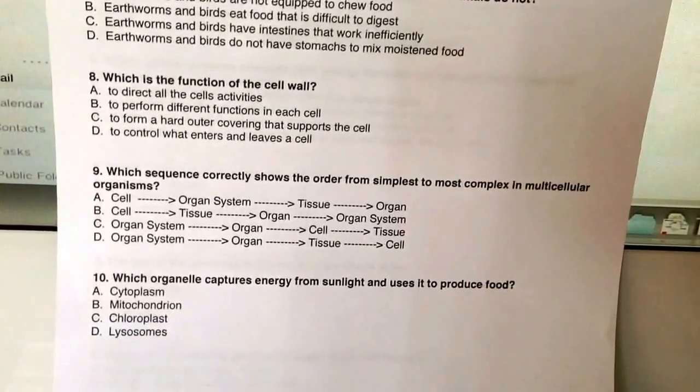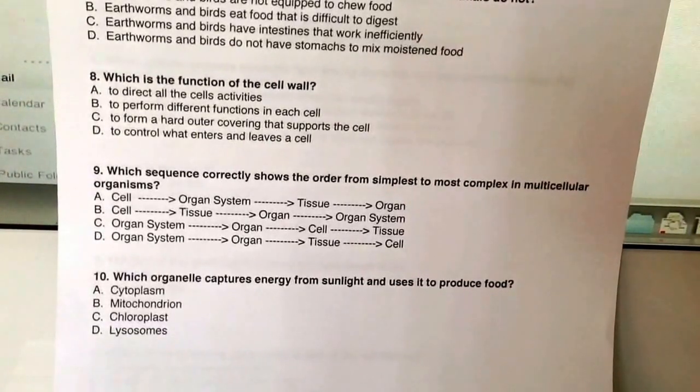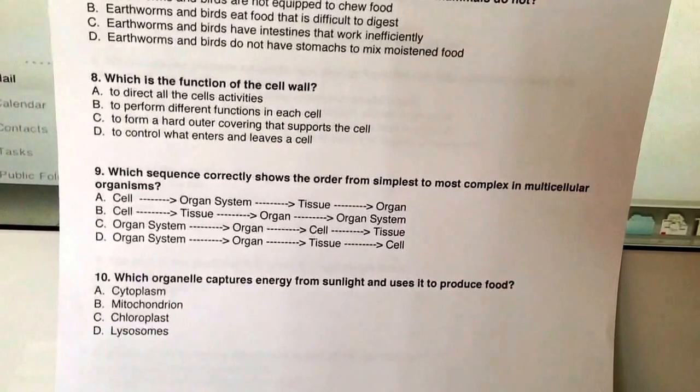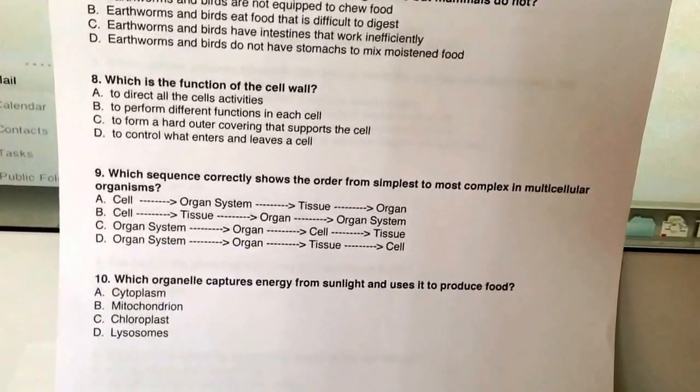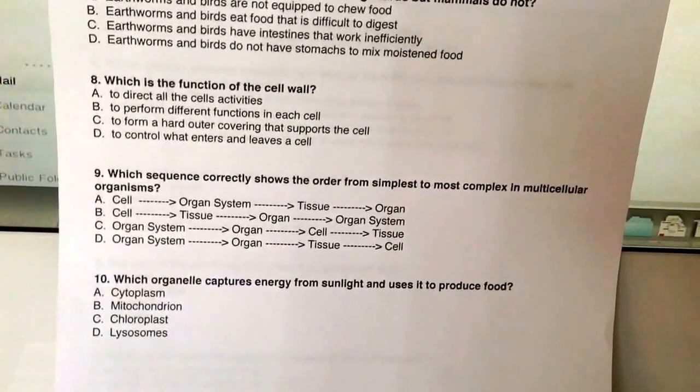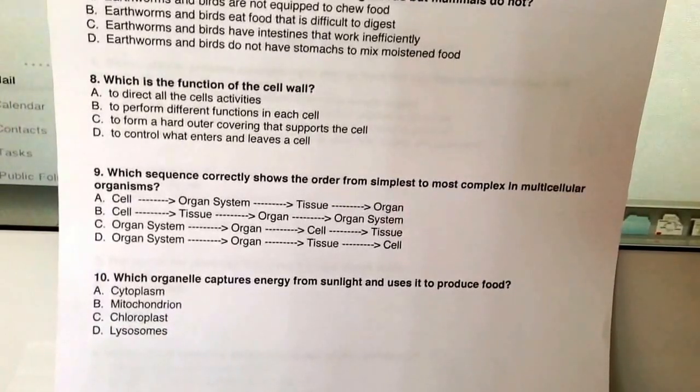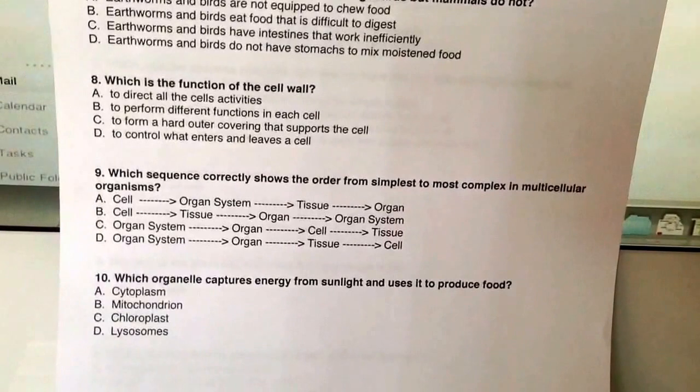Letter B, cell, tissue, organ, organ system. C, organ system, organ, cell, tissue. Or letter D, organ system, organ, tissue, cell.